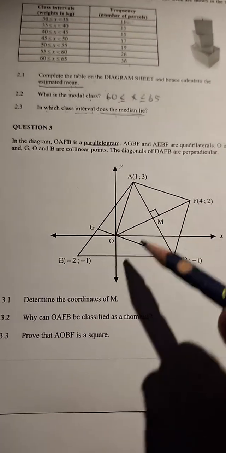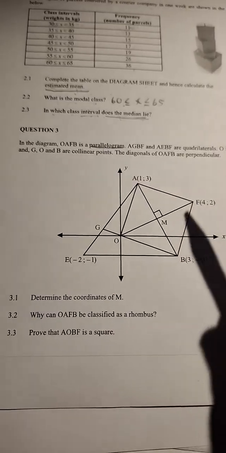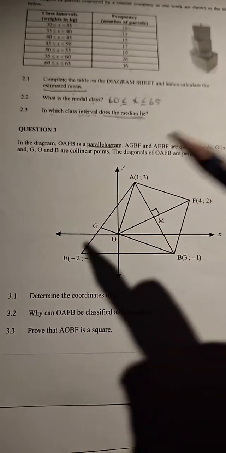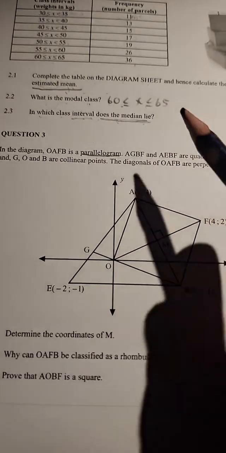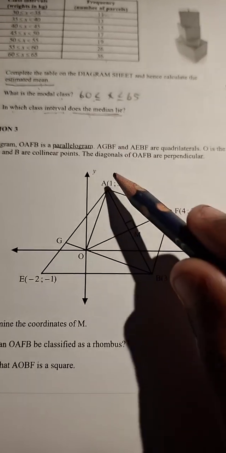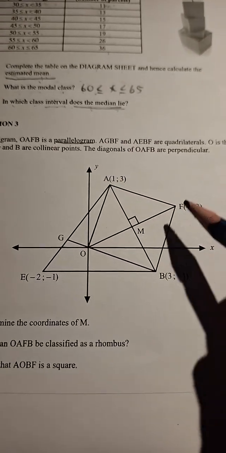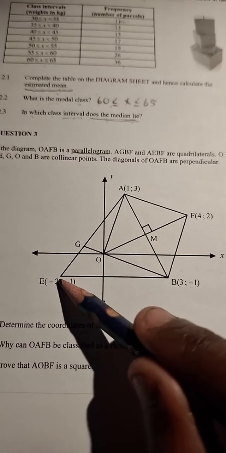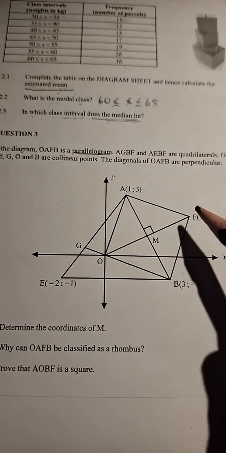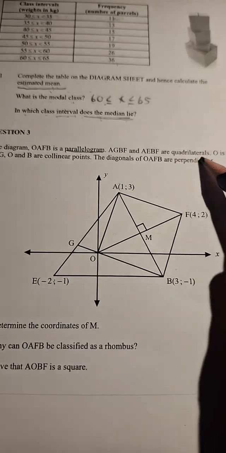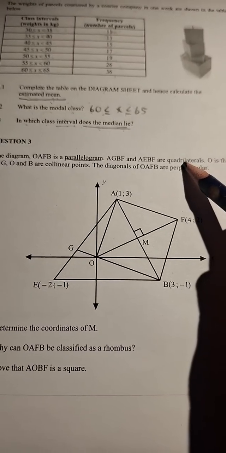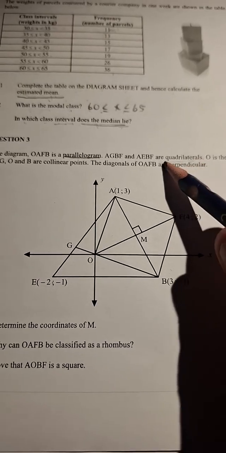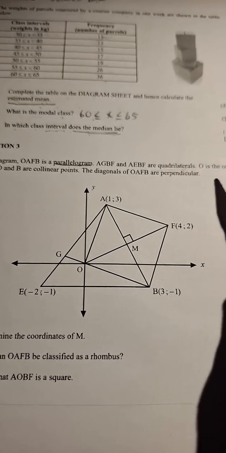Besides the fact that we are told in words that OAFB is a parallelogram, AGBF and AEBF are also quadrilaterals. We are not told what kinds of quadrilaterals they are. We just know they are quadrilaterals, so we just take it like that.